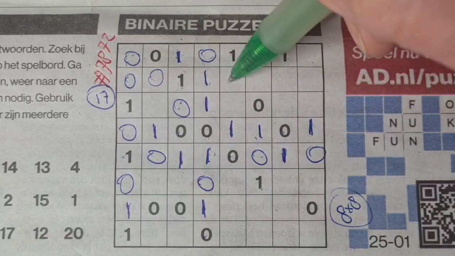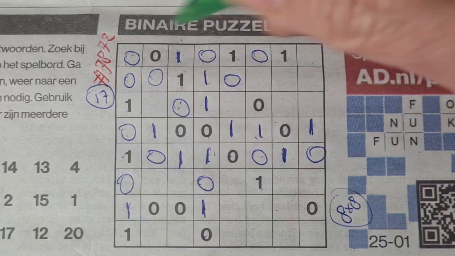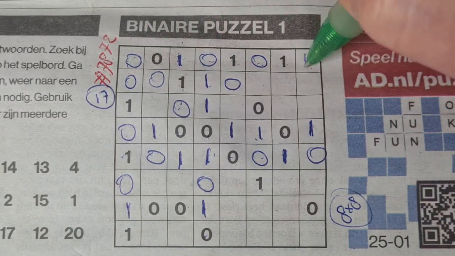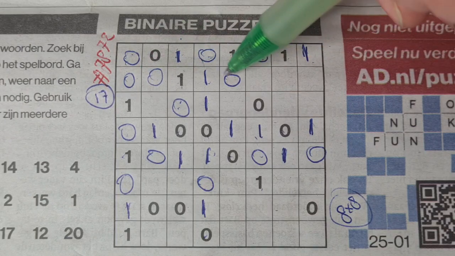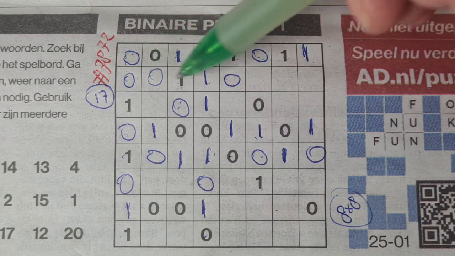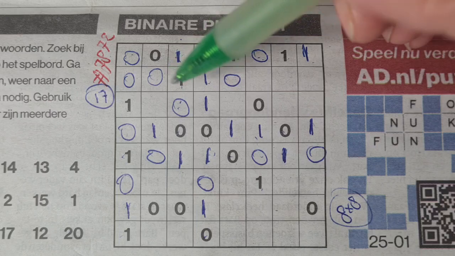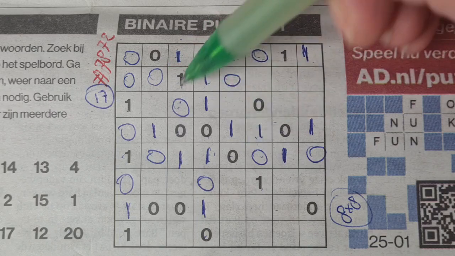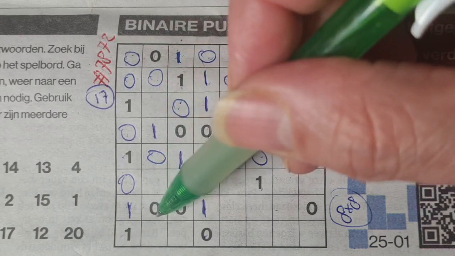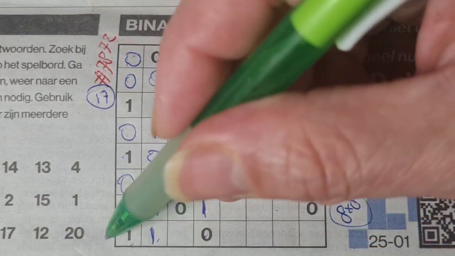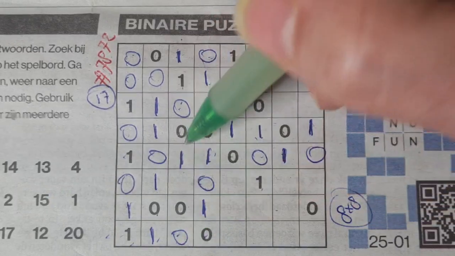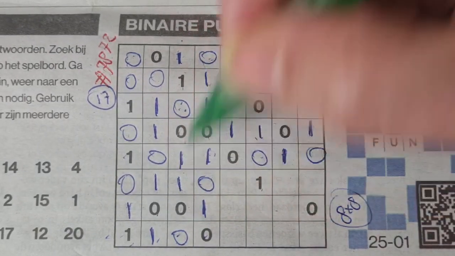Double one, here no, there no. Between the ones comes a zero. 4 zeros we have here, so the rest are ones. We have here 3 zeros. No, 4 zeros. Well, okay. Then 1, 2, 3, 4 zeros, so the rest are ones. Double one, here no, there no. 1, 2, 3, 4 zeros, so the rest are ones.